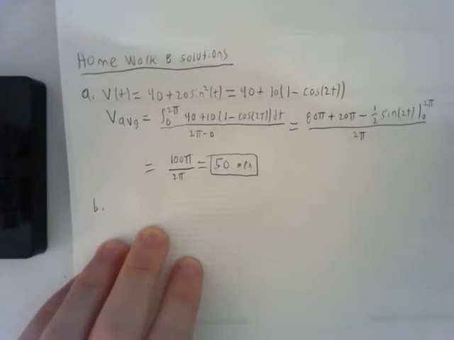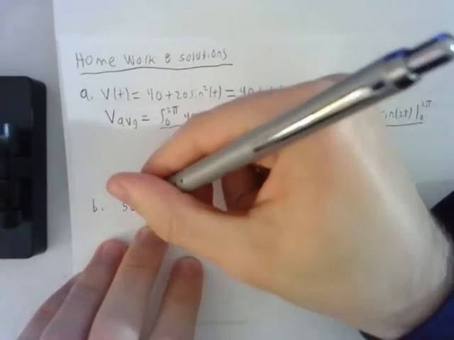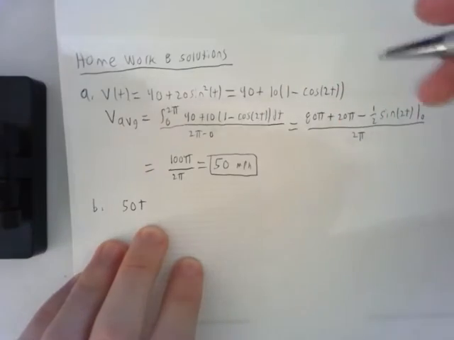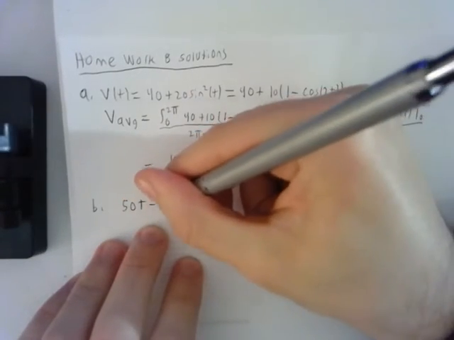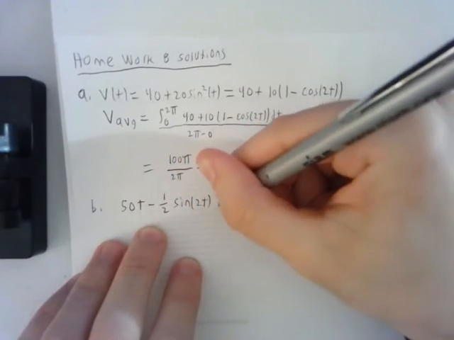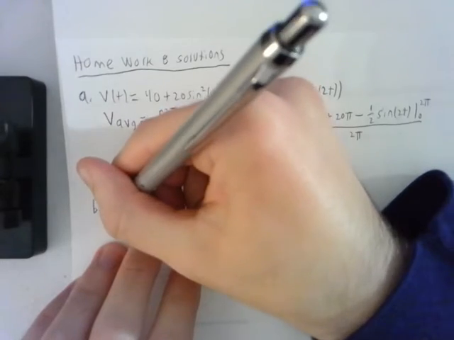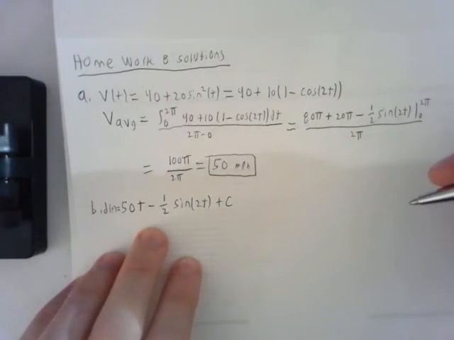So we already know that an antiderivative of this function is 50t minus 1/2 sine of 2t plus some constant. So this is an equation for the distance.